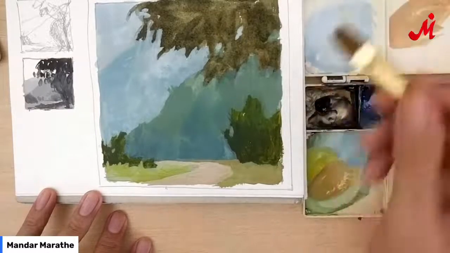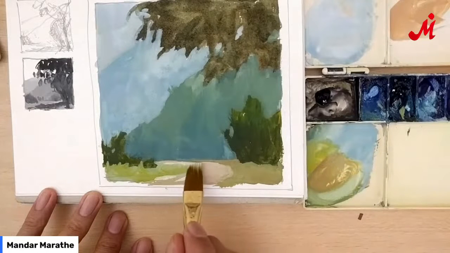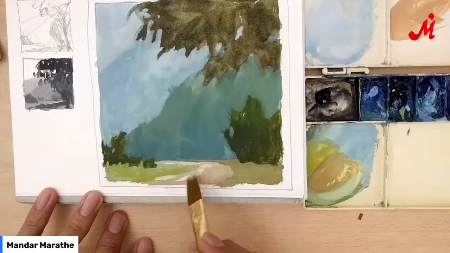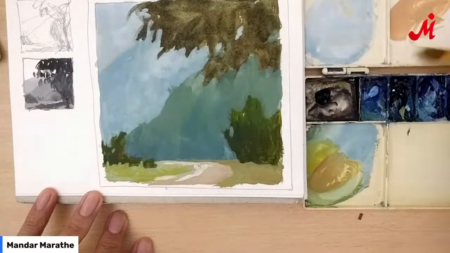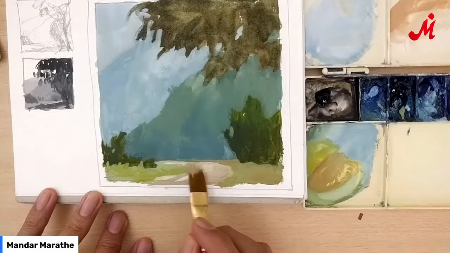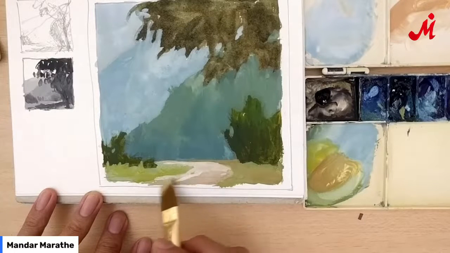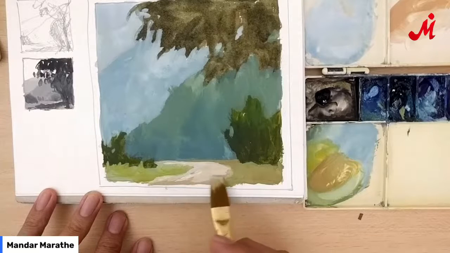So I won't say this is not actually watercolor, because the medium is water, but I'm just using it in a different way. Nothing more different than that.